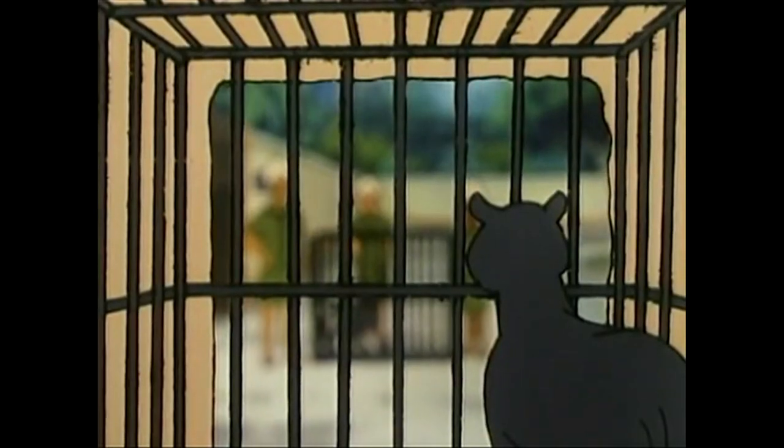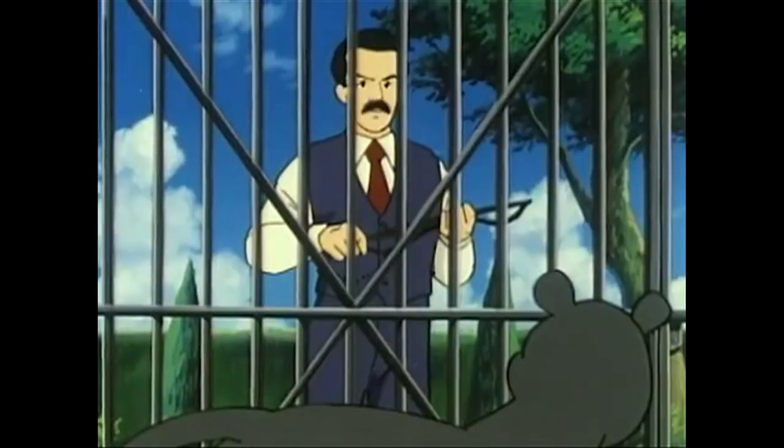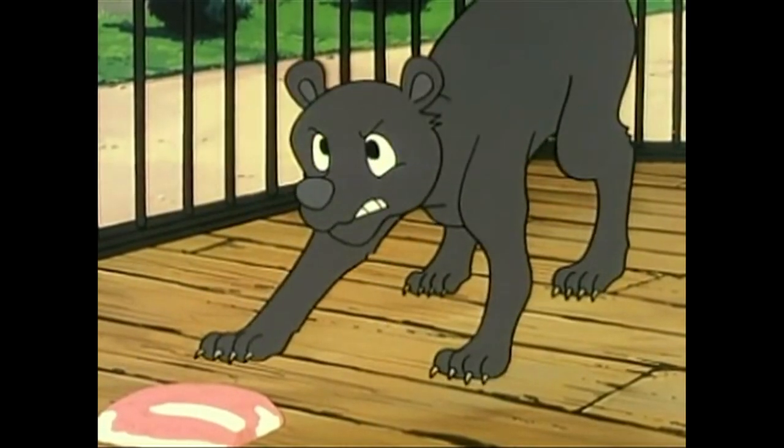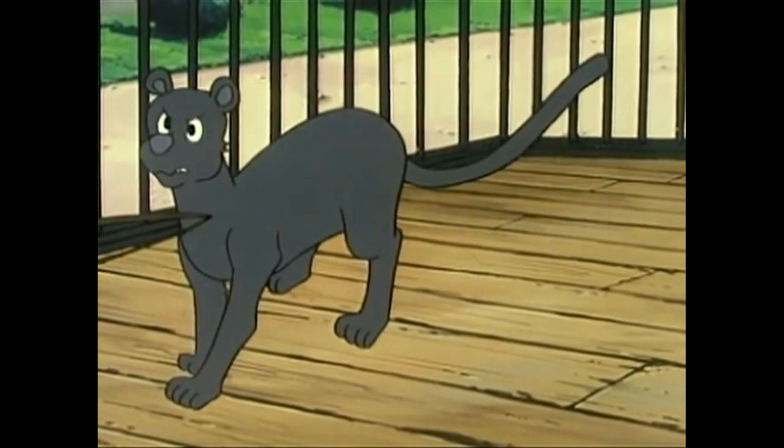I only heard stories about the jungle. I lived in a king's palace in a cage just like this. I bit and I scratched and I spent my entire life fighting.